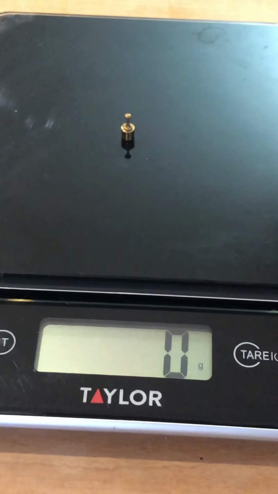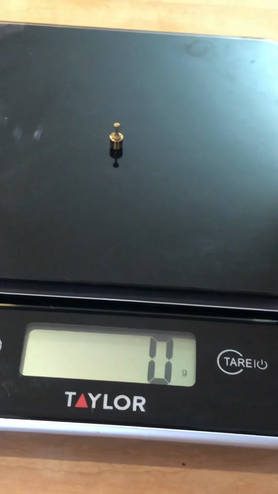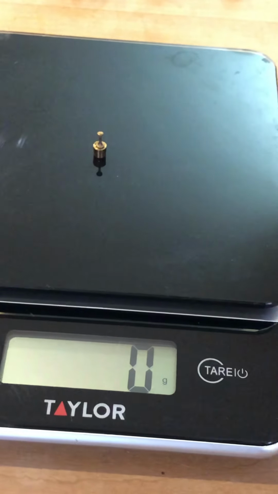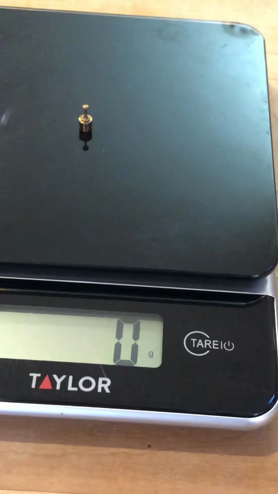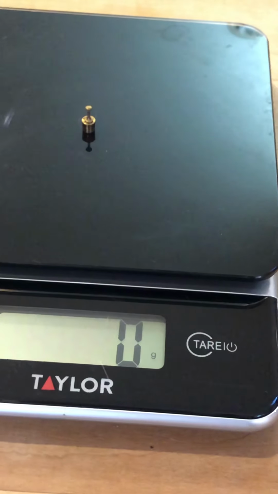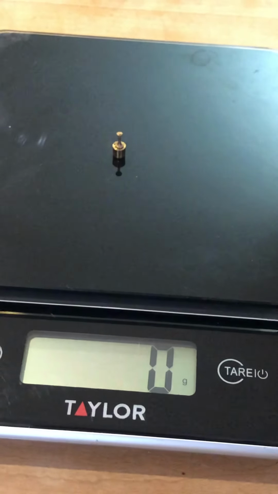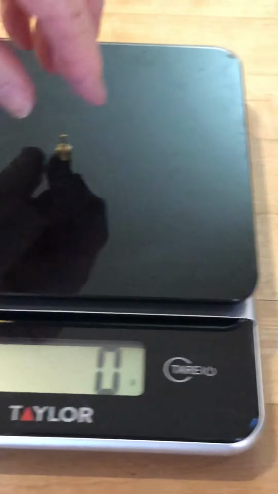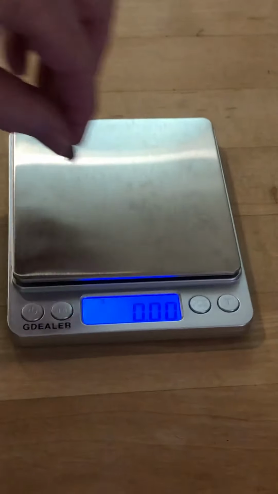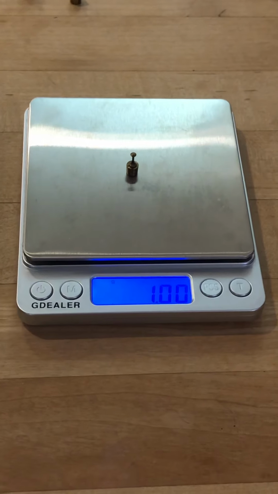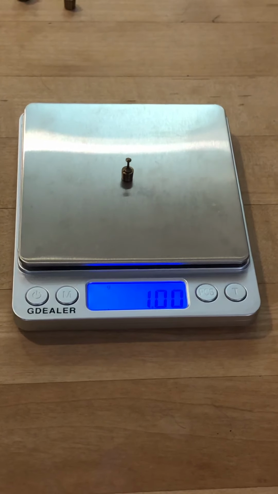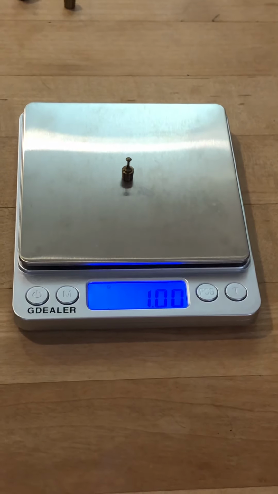Okay, this one says 0, which makes sense because it says it's plus or minus 1 gram. So for a 1 gram weight, that would be 0 to 2 grams. That's what we'd be expecting for a 1 gram weight. It's in that range. And the little tiny one tells me I have exactly 1 gram. Somehow I've missed a line down here.